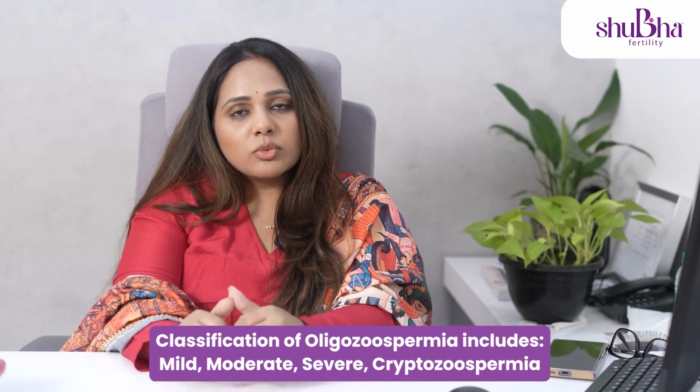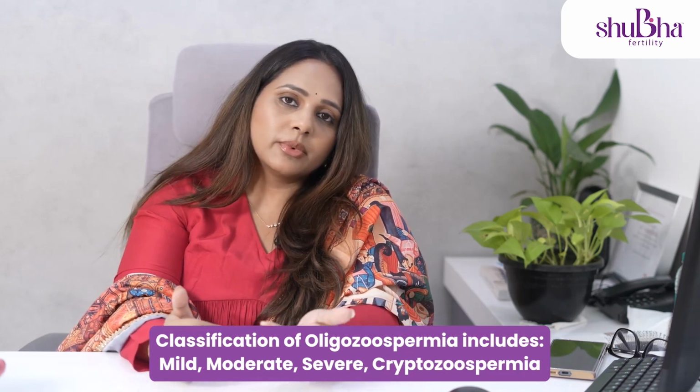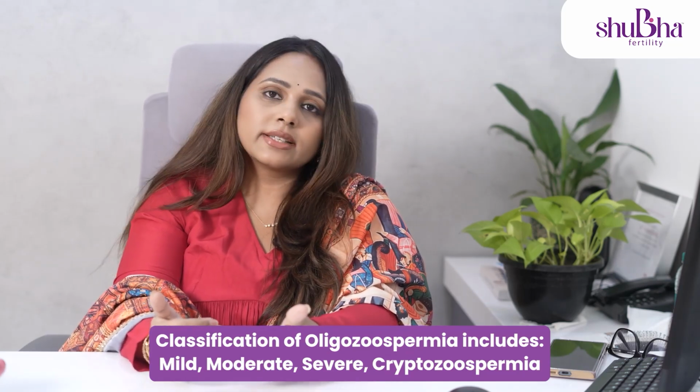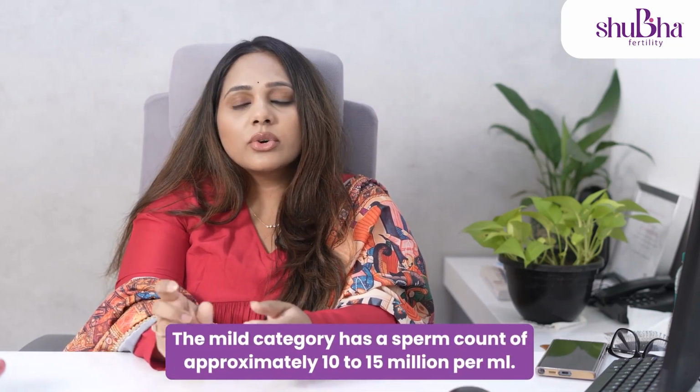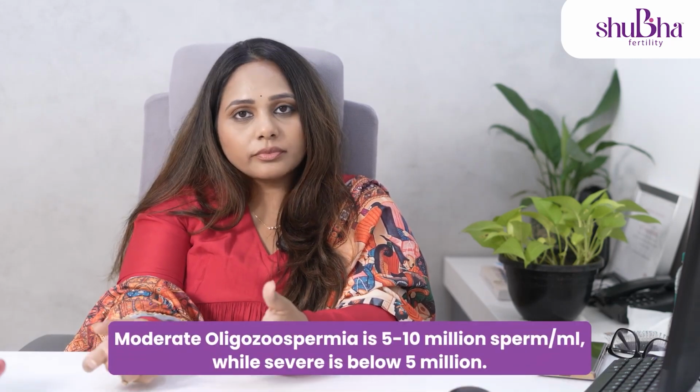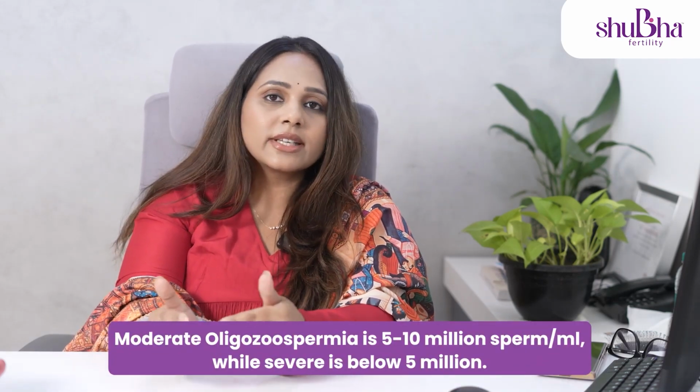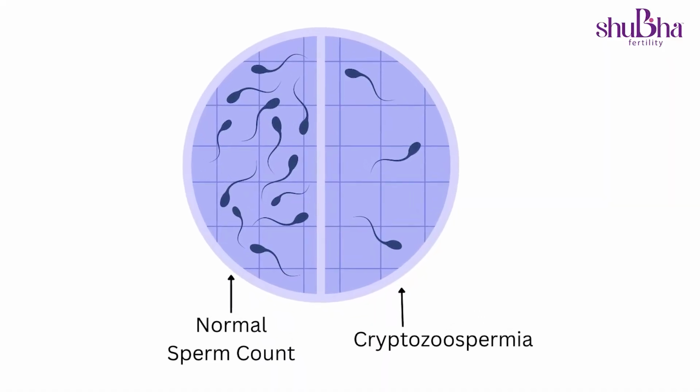And oligospermia is divided into many categories like mild, moderate, severe and cryptospermia. In the mild category, the count should be somewhere around 10 to 15 million, and moderate it should be 5 to 10 million, and severe is less than 5 million. And cryptospermia is when you take a semen sample, you very rarely find the sperms. Such samples are again centrifuged and searched for the sperms.